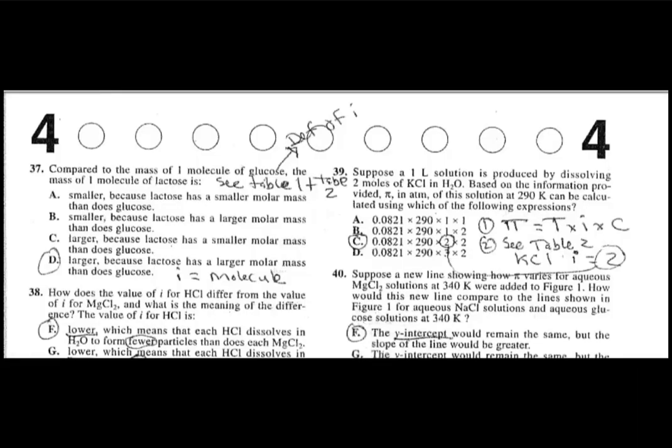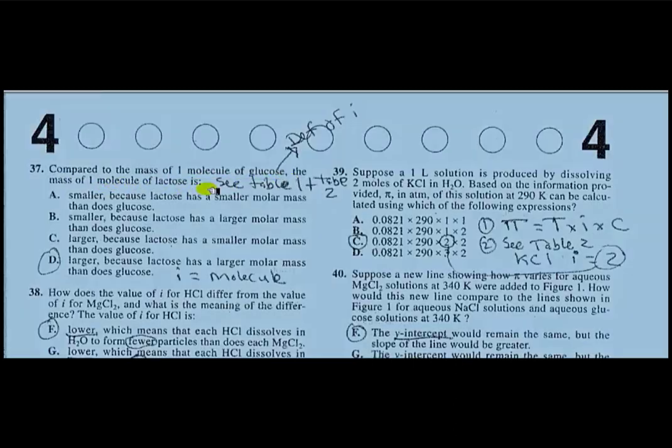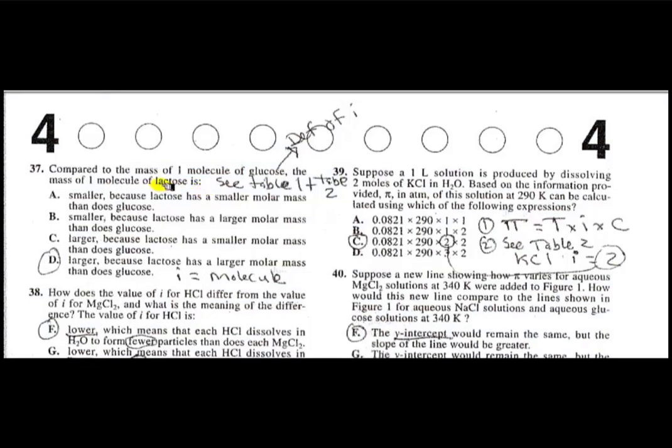Test 68C, Science Practice Problem number 37. Number 37 states, compared to the mass of 1 molecule of glucose, the mass of 1 molecule of lactose is what? We need to take a look and see, first of all, where they start talking about molecules of glucose and lactose.